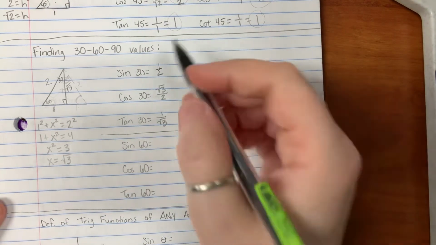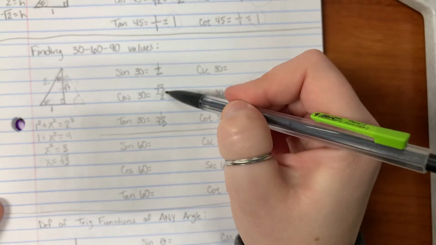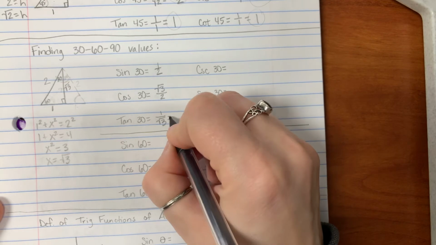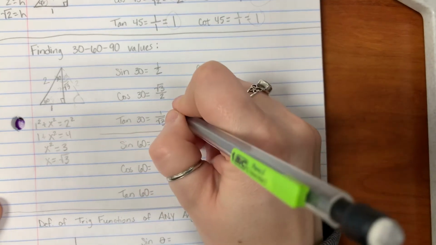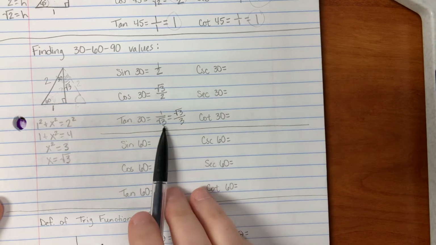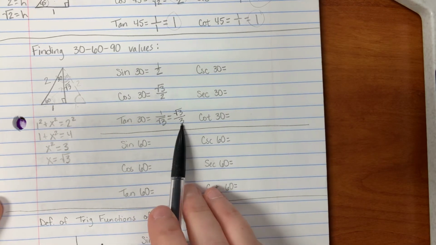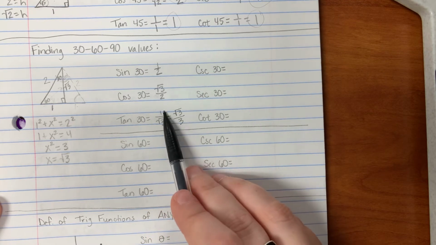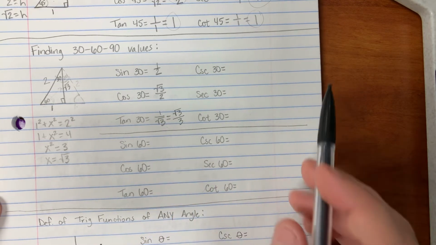So then let's see if I can simplify any of those. These two are fine. This one, I don't like the square root in the bottom, so that's really the same thing as saying I've got the square root of 3 over 3. If you don't understand how I'm getting from here to here, please let me know and I can talk you through that again. But I'm just multiplying by the square root of 3 on top and bottom. That's what I'm doing there.